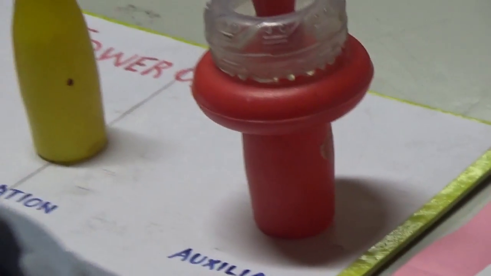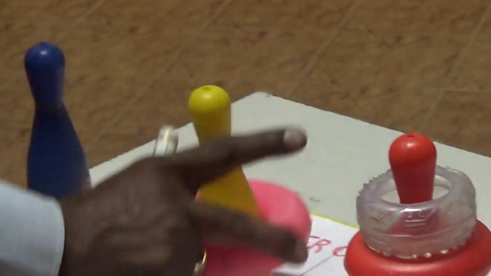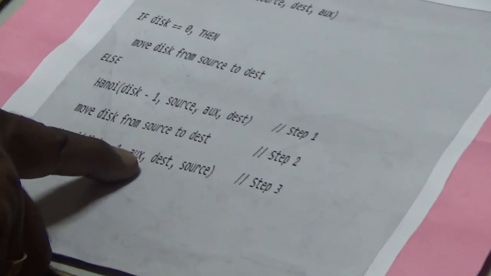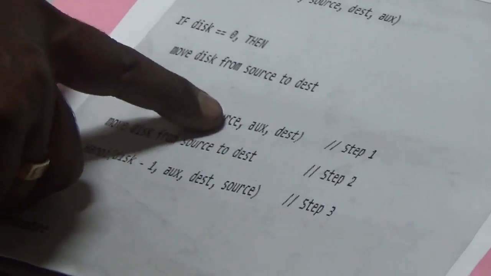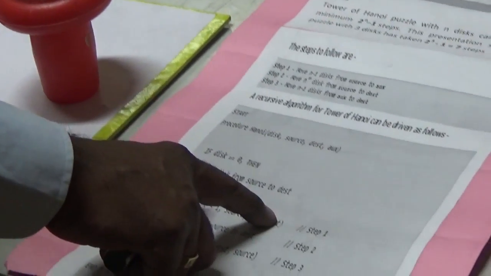After completing step 1, the next step is to move the disk from source to destination, that is this one. Now we come to the third step, with n minus 1 disks. Now these parameters are changed. Look here: the source is changed into the auxiliary, the auxiliary is changed into the destination, and the source becomes the destination.